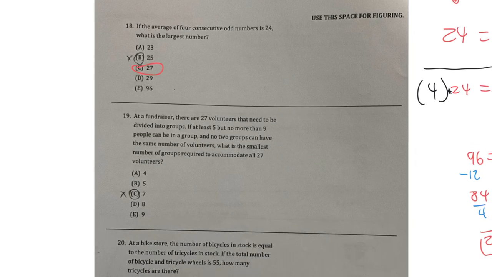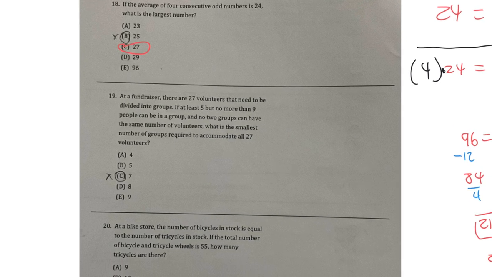Okay, looking at problem number 19, at a fundraiser, there are 27 volunteers that need to be divided into groups if at least 5, but no more than 9 can be in a group, and no 2 groups have the same number of volunteers. What is the smallest number of groups required to accommodate all 27 volunteers? Okay, so in my opinion, that's actually a pretty tricky one, but let's look at the possibilities.